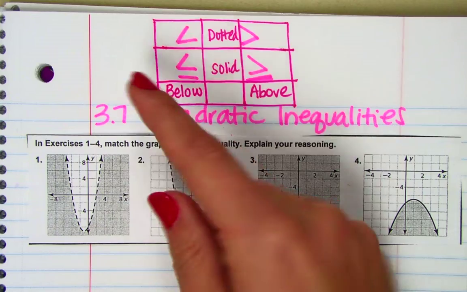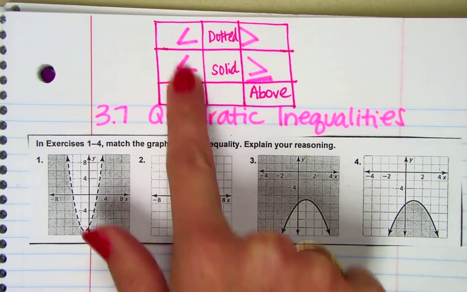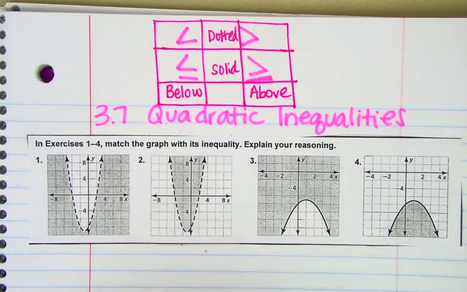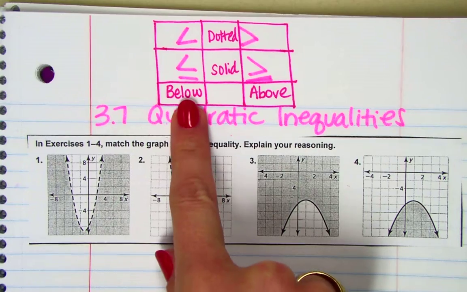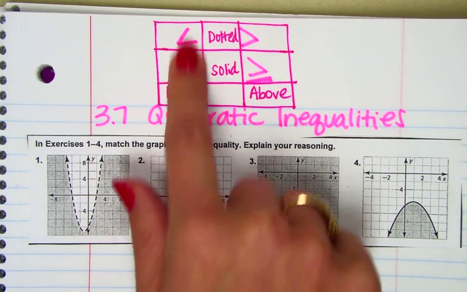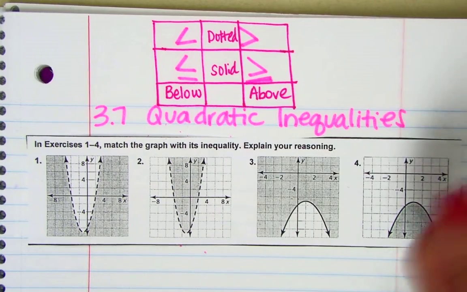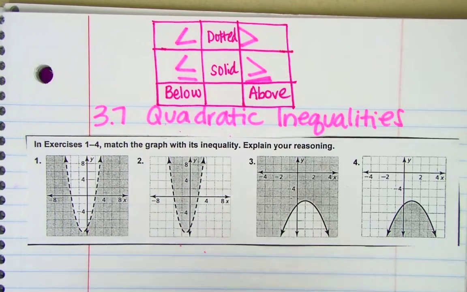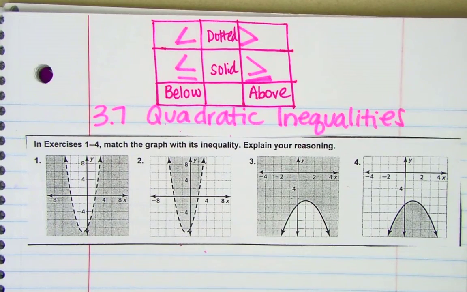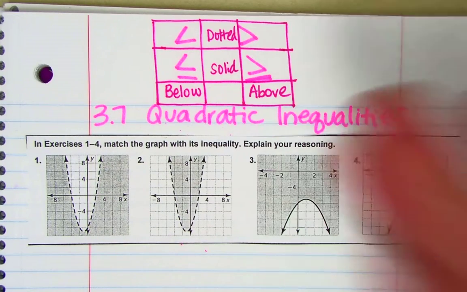Also, the direction that the symbol is pointing tells you whether you shade below the line, that's less than or equal to, or above the line. This is the shading, the coloring in. That would be greater than or equal to. Kind of makes sense, right? Less than means below, down, okay? Greater than means up, above.